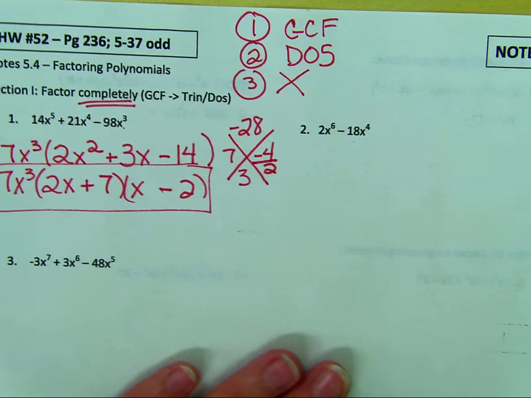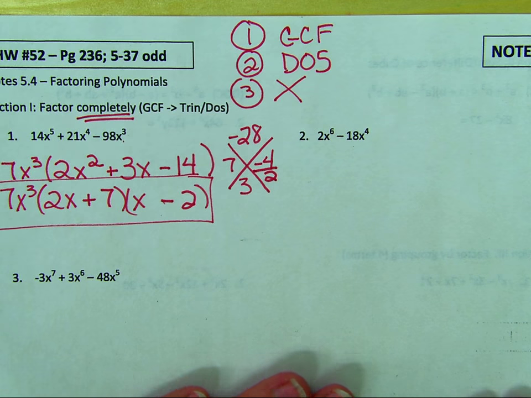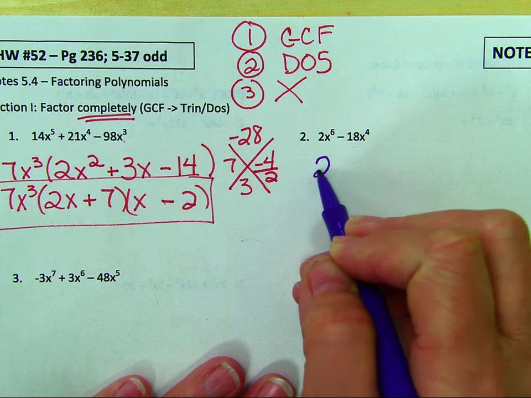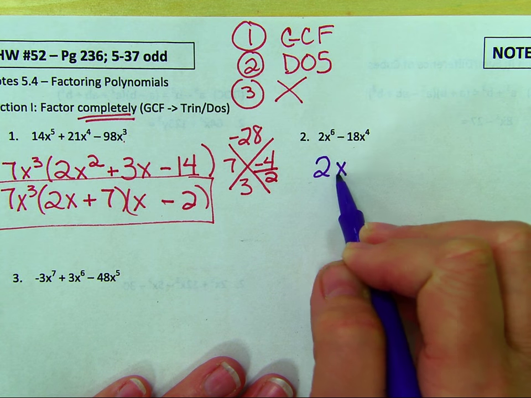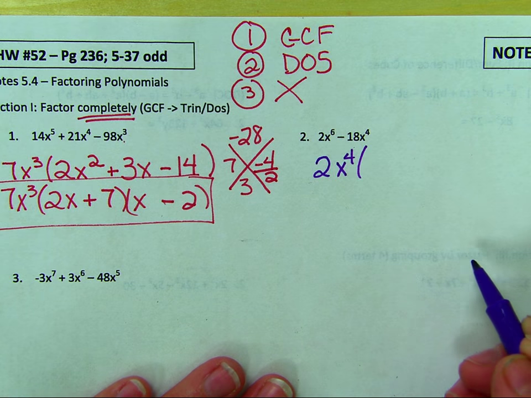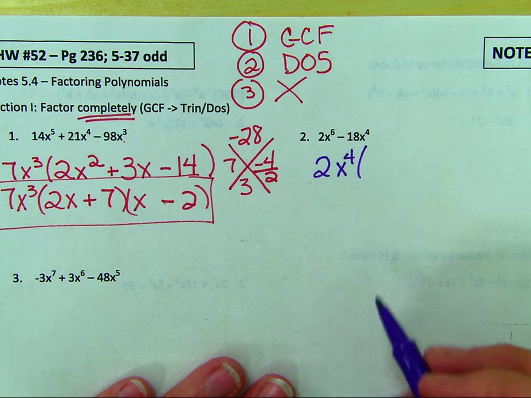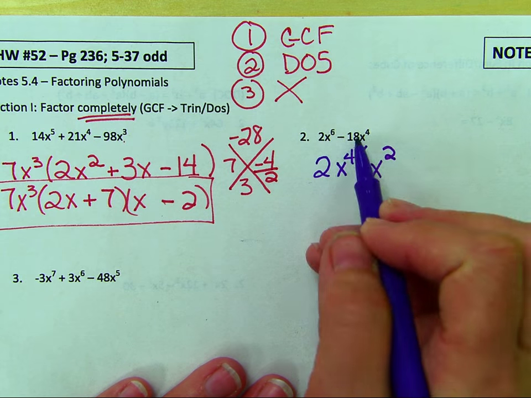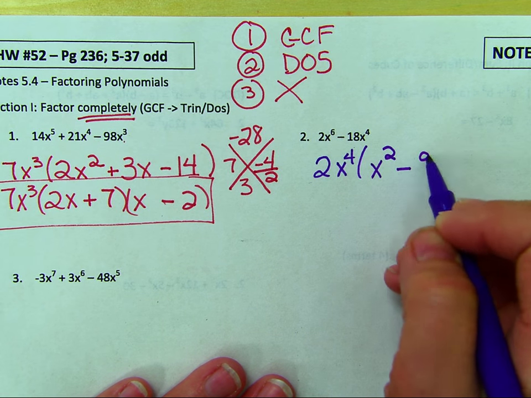All right, looking at number 2. First thing I always look for, greatest common factor. So we've got 2x to the 4th. Okay, when I divide here, I'm going to have x squared. Divide here, negative 9.